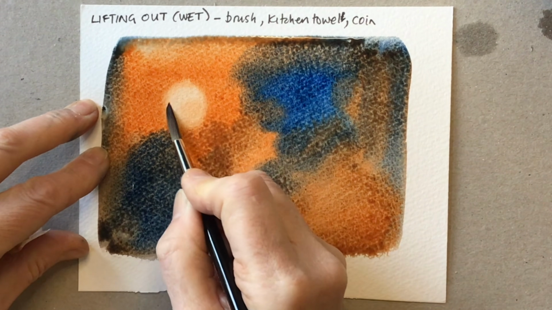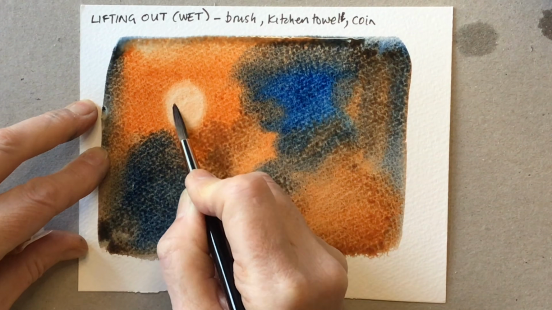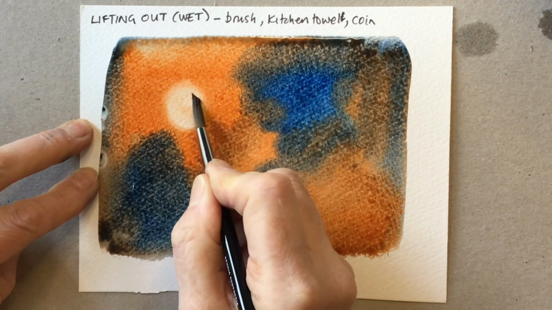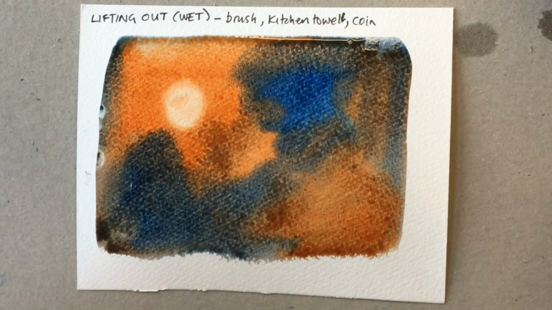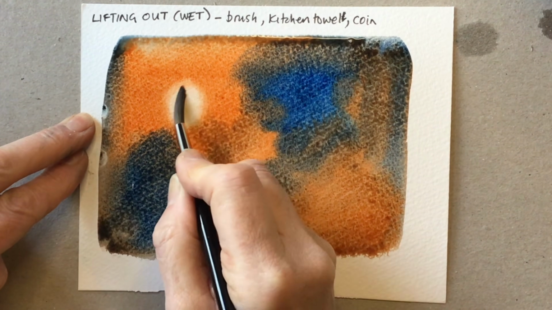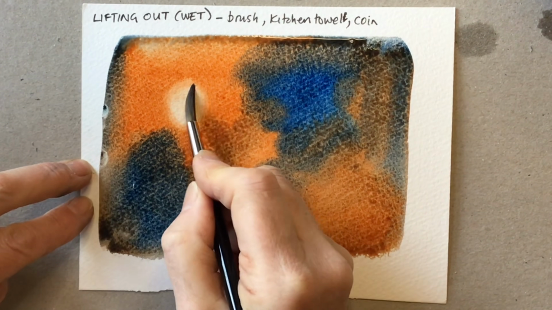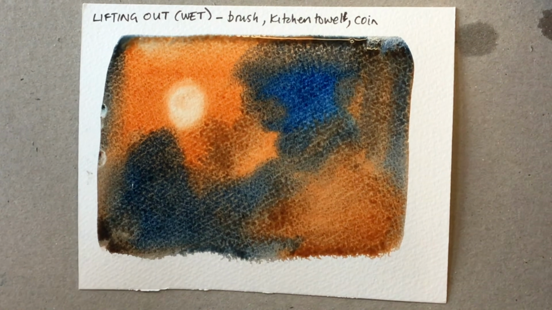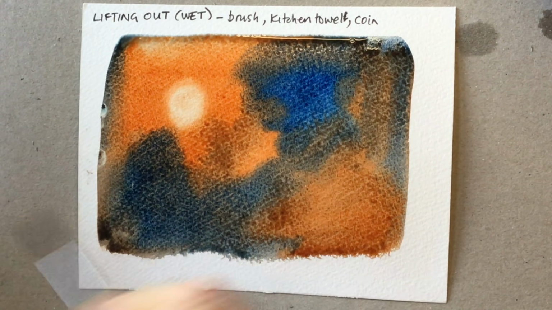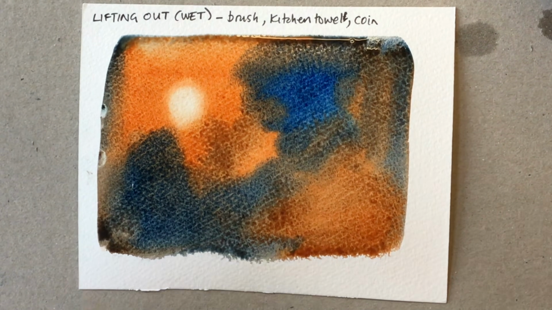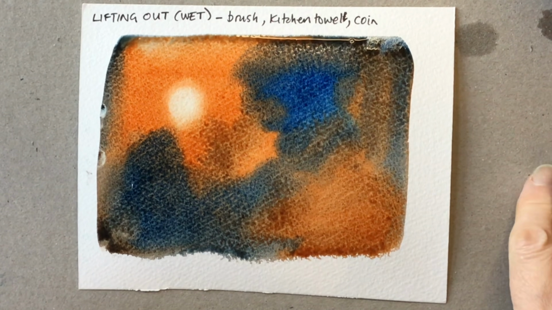We definitely get fuzzy edges, but we don't get back to the white of the paper, do we? Now that possibly isn't a problem, because we saw that all our bokeh are of different colours and tones. So just keep drying that brush, cleaning and drying that brush, and we lift out like that.